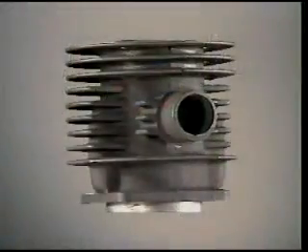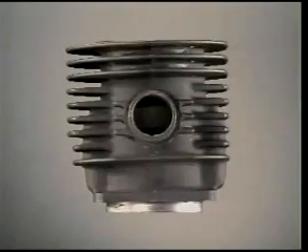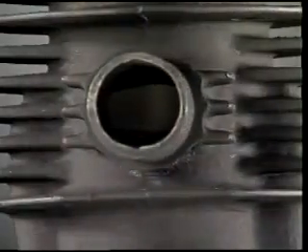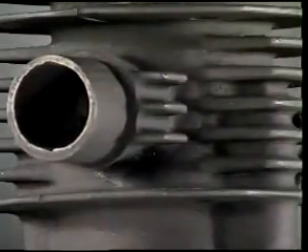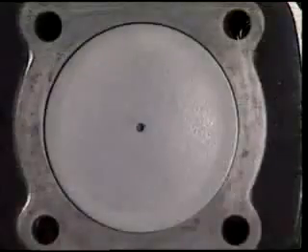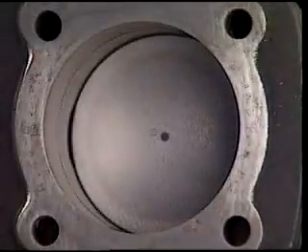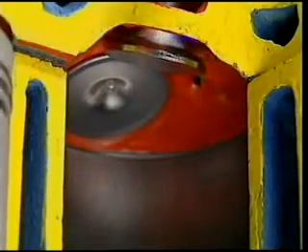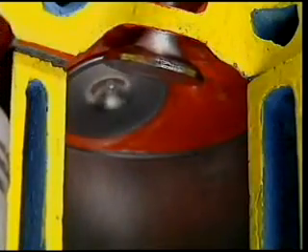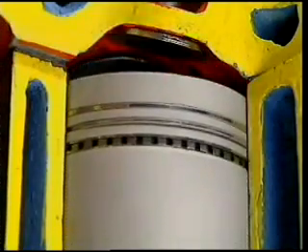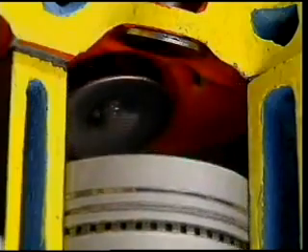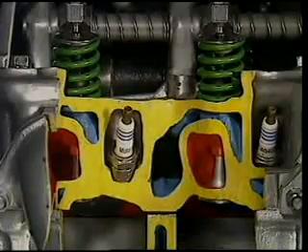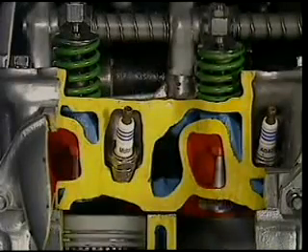In a two-stroke petrol engine, separate passages called ports let air-fuel mixture into the crankcase and cylinder and exhaust gases out. They're covered and uncovered by the piston as it moves up and down the cylinder. In the four-stroke petrol engine, the inlet and exhaust ports are opened and closed by valves. These valves need a system to control how they work.